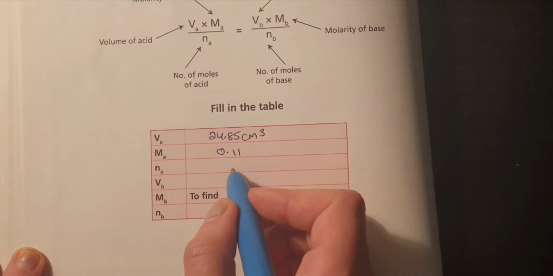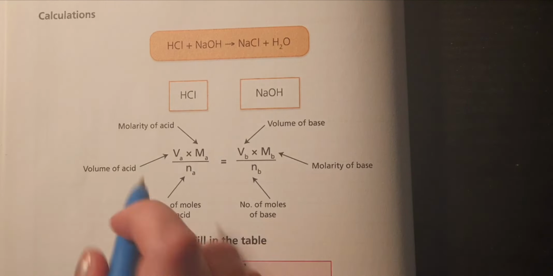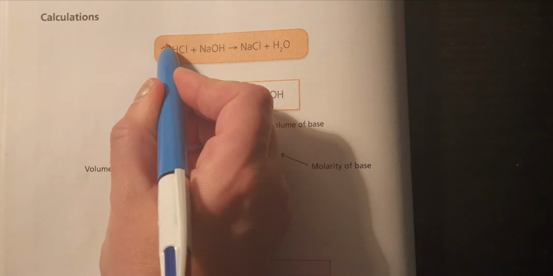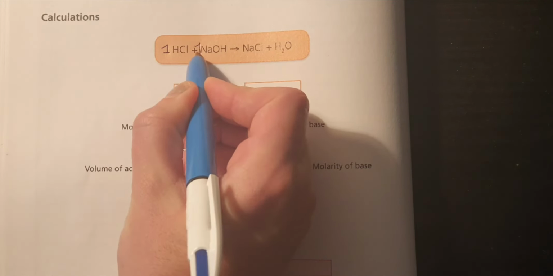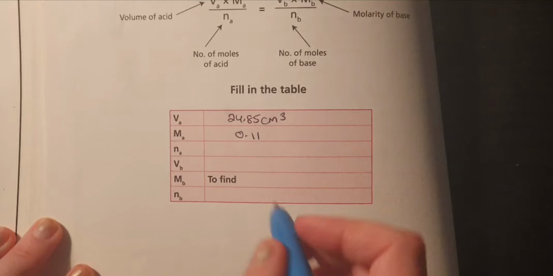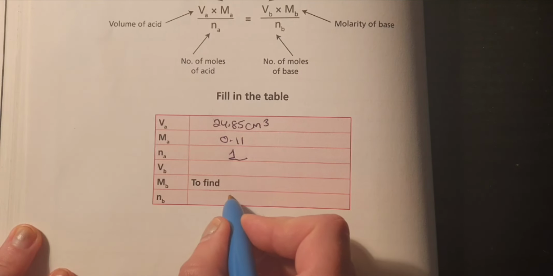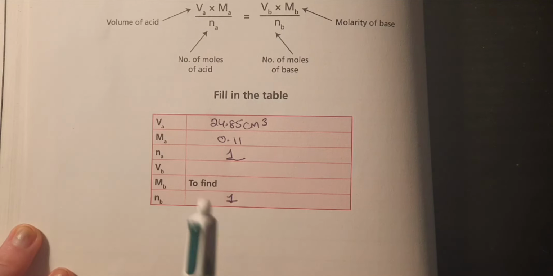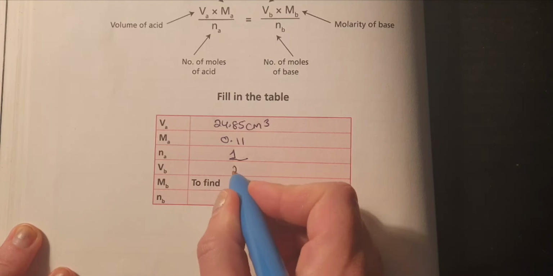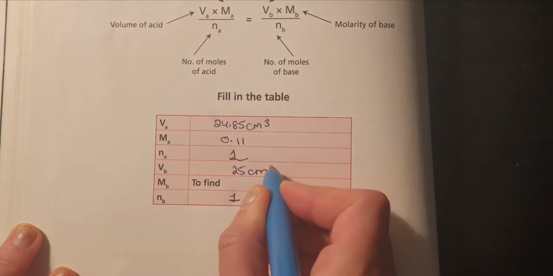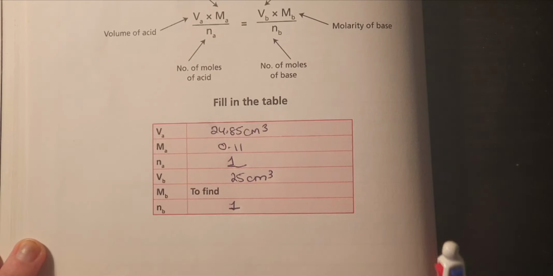The number for the acid, you can find that from your chemical formula. It's an imaginary 1 up here and an imaginary 1 for the base as well. So Na is going to be 1 and Nb is going to be 1. The volume of the base was 25 centimeters cubed because that's what we pipetted up.